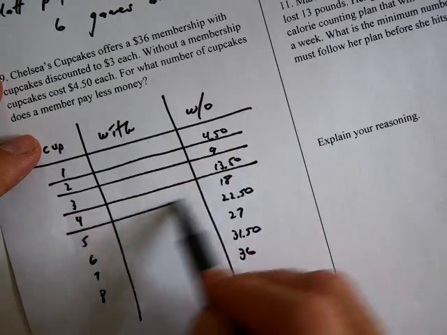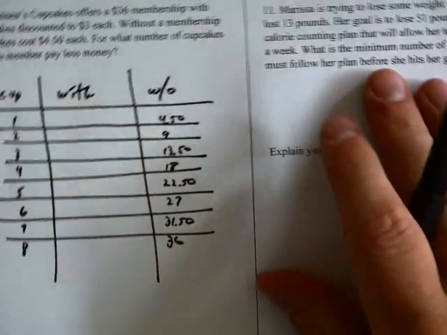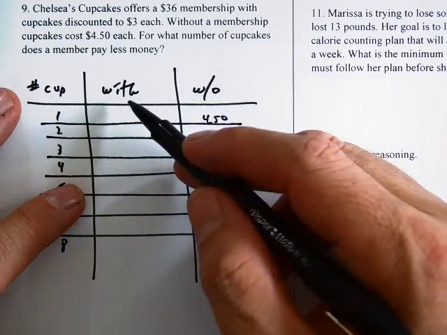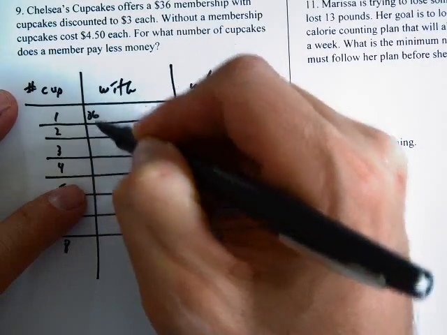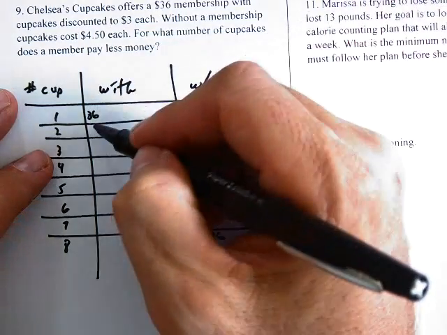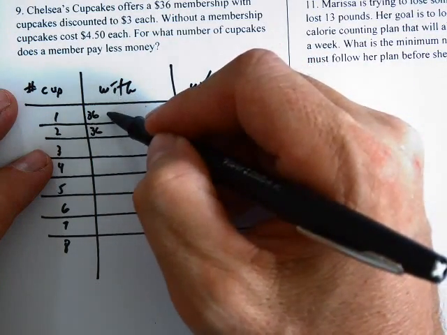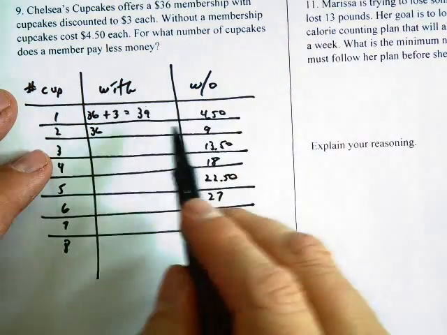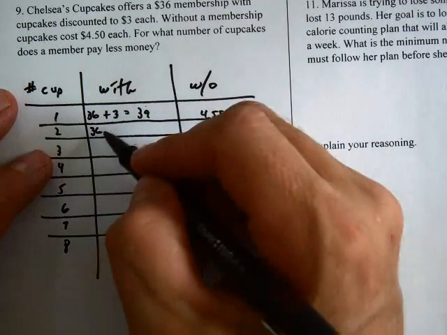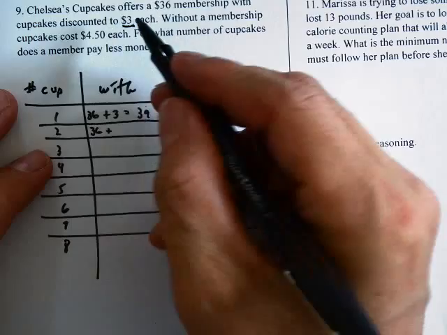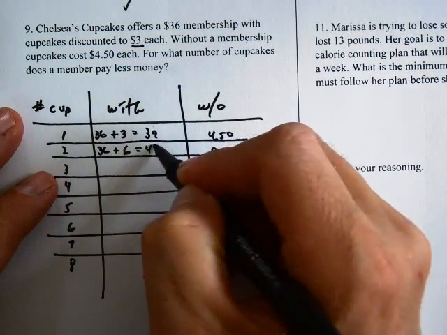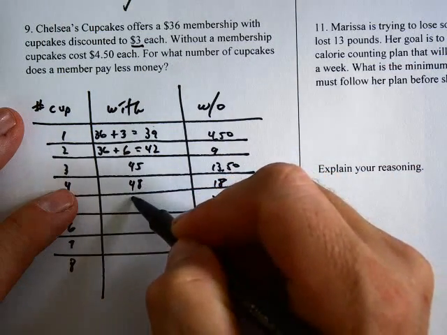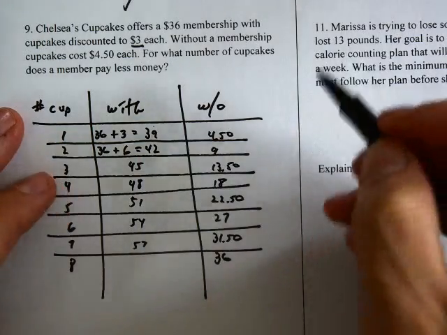So I'm going to draw lines here to keep this stuff straight. So without a membership, we're up to $36. Now with it, it's going to be, oh boy, $36. Oh man, that's going to be pretty high. It's obviously going to be none of these right here, right? Because, for example, 36 plus 3 is 39. Look how much more this person is paying for 1 cupcake compared to them. Then 36 plus 2 $3 cupcakes, which is $6, that's 42. And this is going to go up by 3s, so that's 45, 48, 51, 54, 57. You go, it's never going to catch up to these.